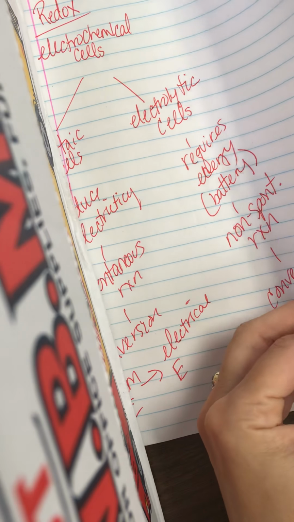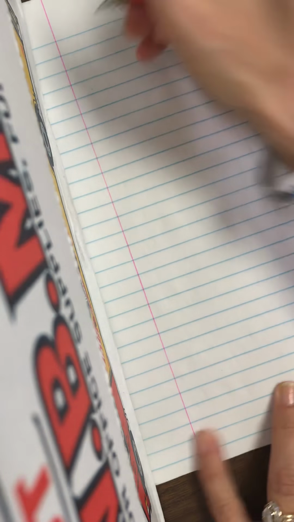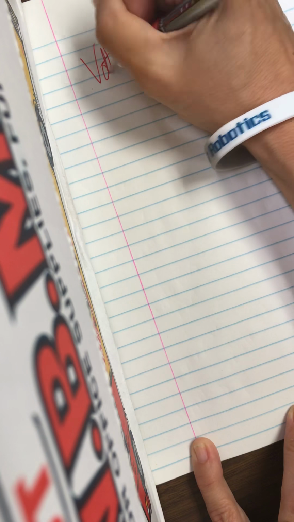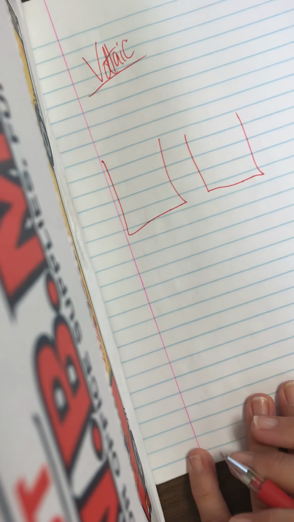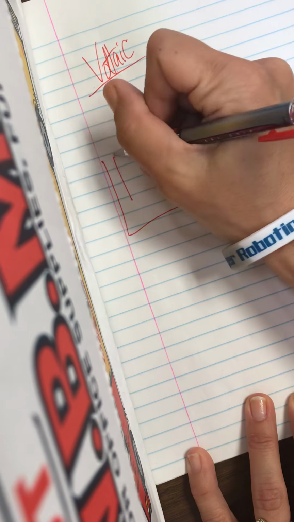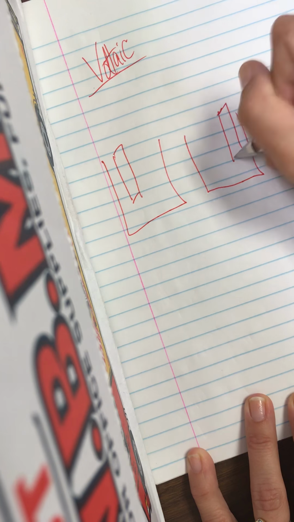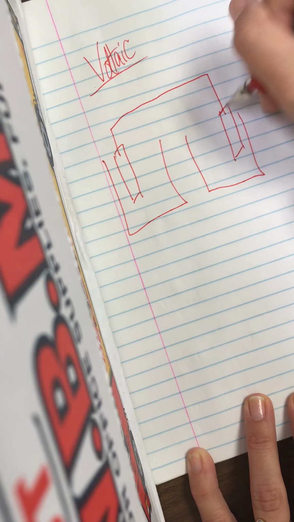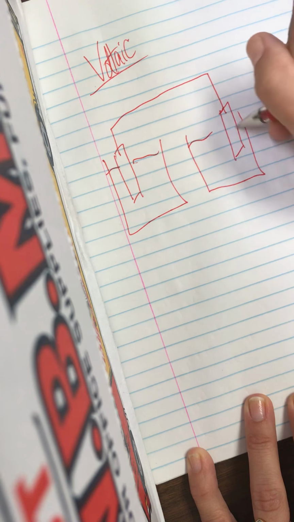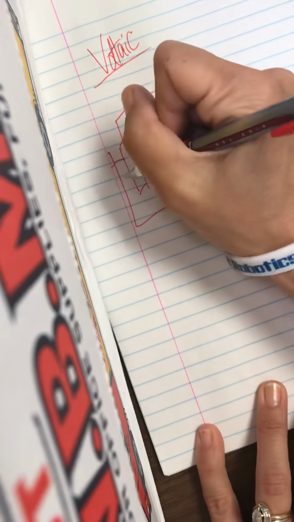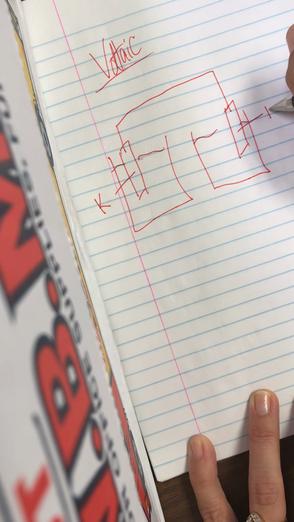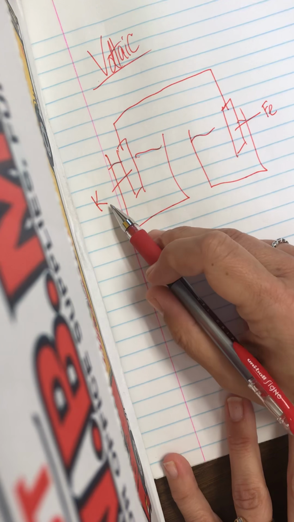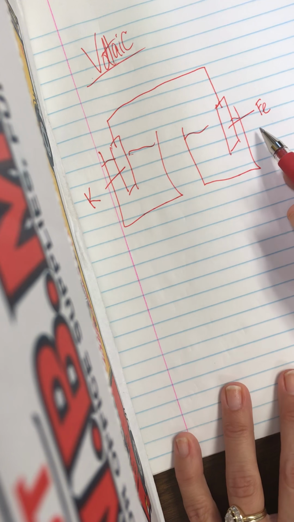All right, now I want to draw some pictures and show you a voltaic cell and then an electrolytic cell. So let's do voltaic first. In a voltaic cell, you have two separate containers or two separate cells. You have two metals connected by a wire, and there is a solution inside each. Let's say this one is K and this one is Fe. So I have potassium on this side and iron on this side.